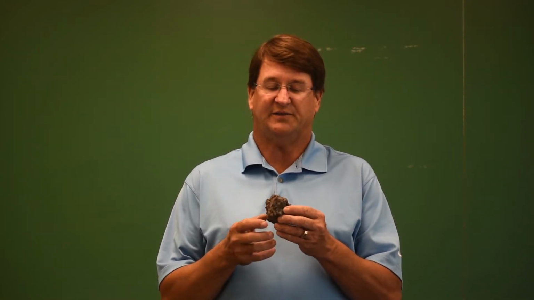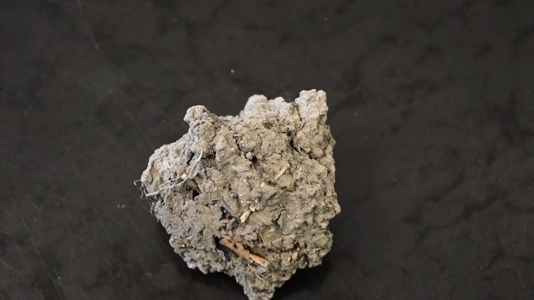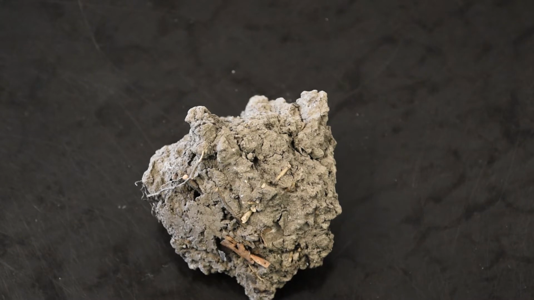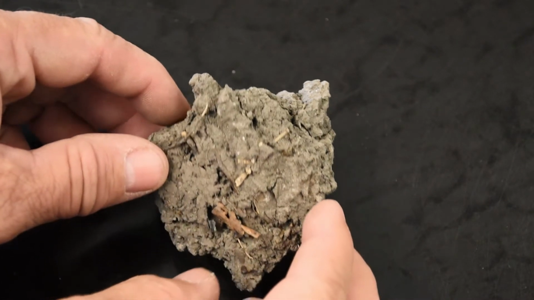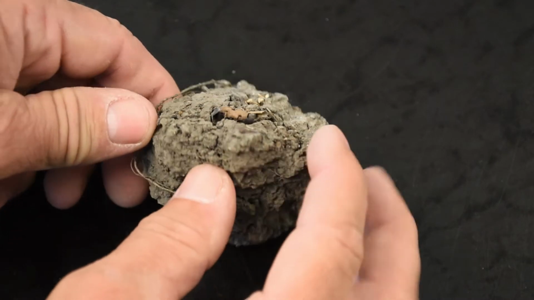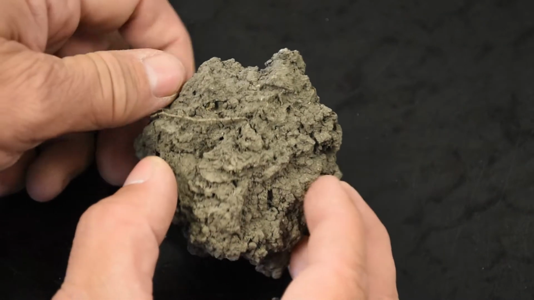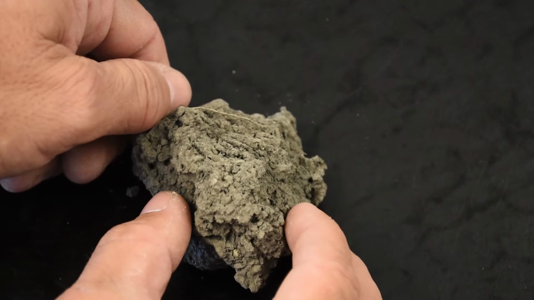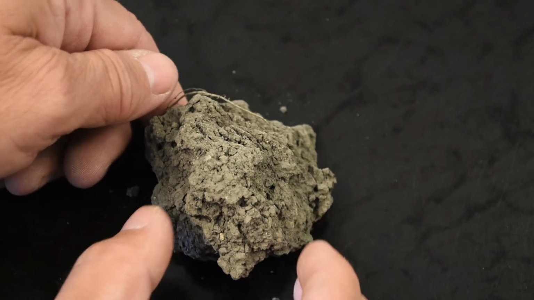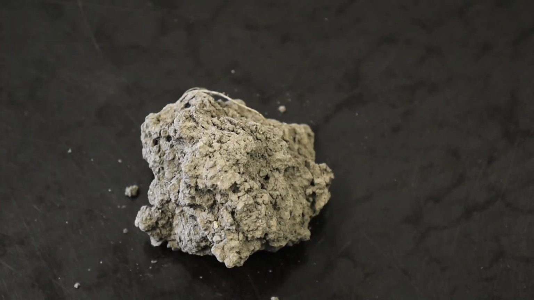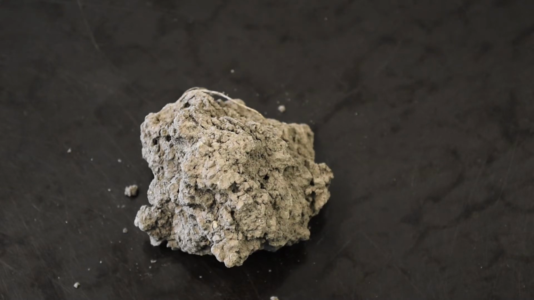The aggregates themselves are relatively small, a few millimeters in diameter, but they are glued together into this much larger aggregate. The aggregates are round in shape and have large pores between them. The advantage of having granular aggregates in the A horizon is that we get very large pores between the aggregates as well as very small pores within the aggregates. The large pores between aggregates allow water to flow through fairly easily and allow air to get into the soil.